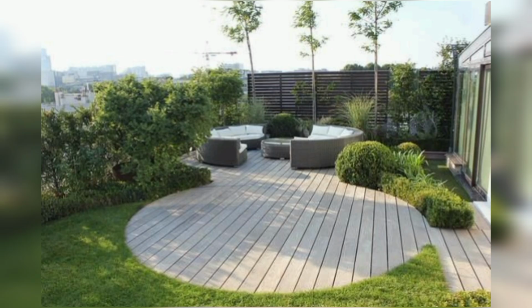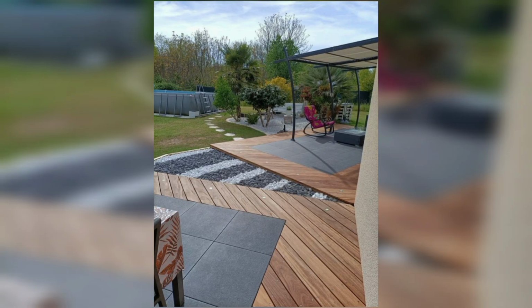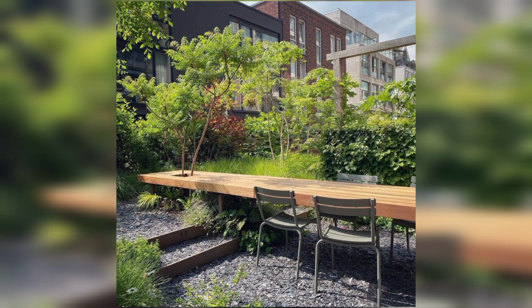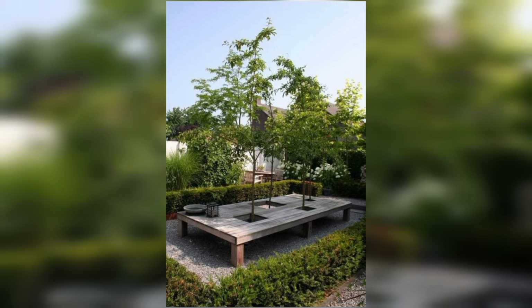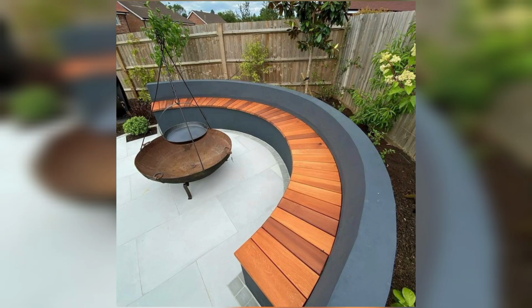Challenges and solutions: tree growth and movement. Trees are living organisms that continue to grow and adapt to their environment.